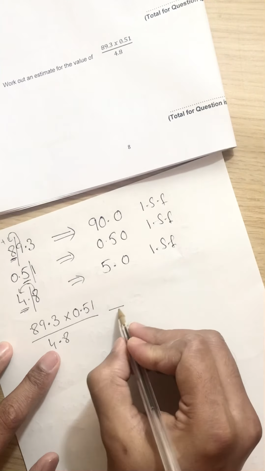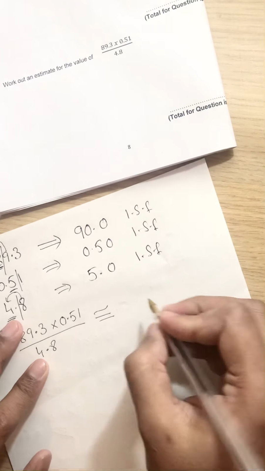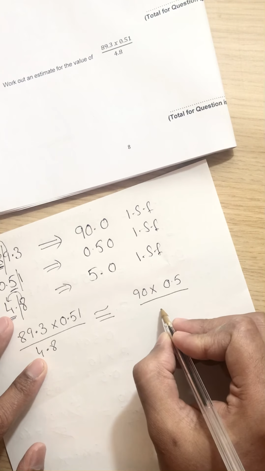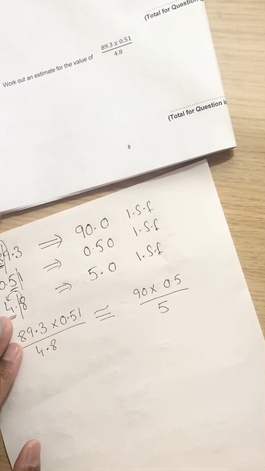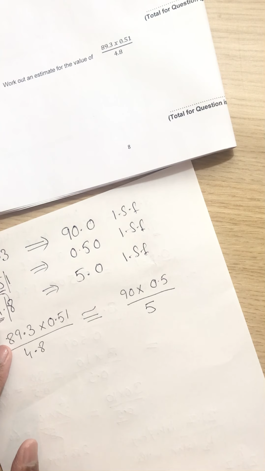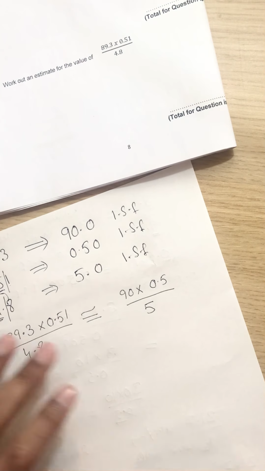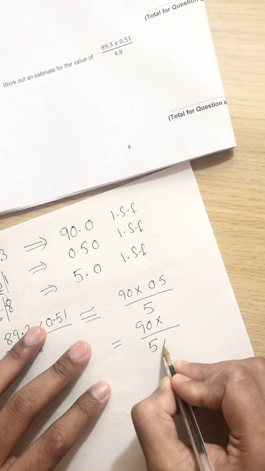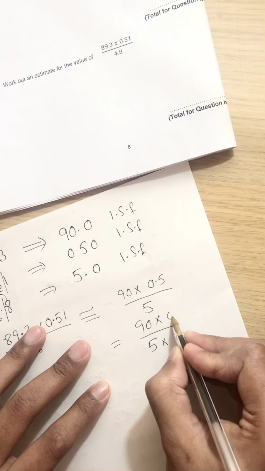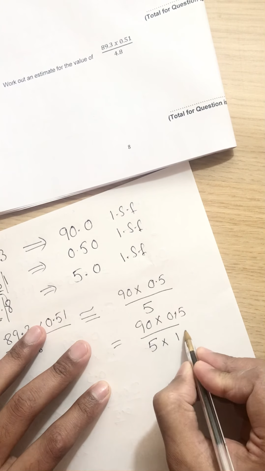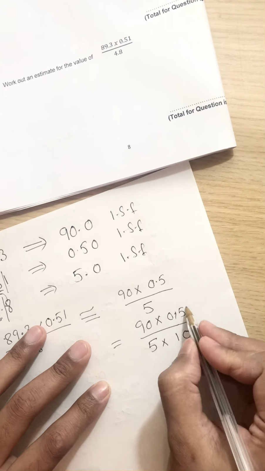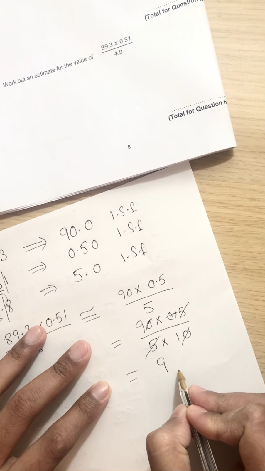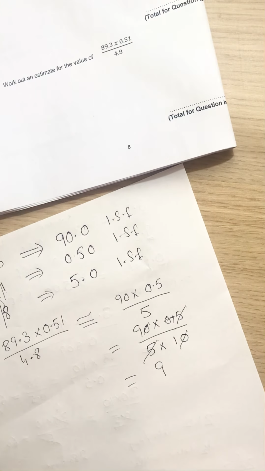So now we need to write down that estimation value. Whenever you do estimation, you need to put this estimation sign, so put these values. 90 times 0.5 over 5. Yeah, this is right. So we convert that into 90 times 5 times 10 point decimal, that becomes 1, and that's how many, 10. So it becomes 5 divided by 5 and 10 divided by 9. So the answer is 9 estimated value. This is our answer.